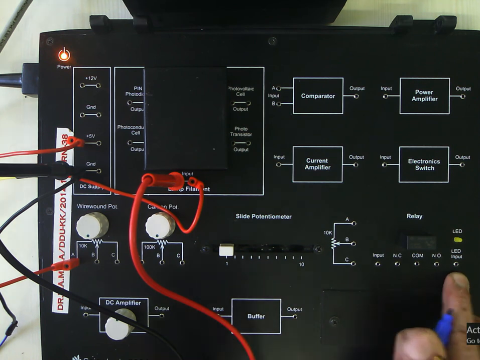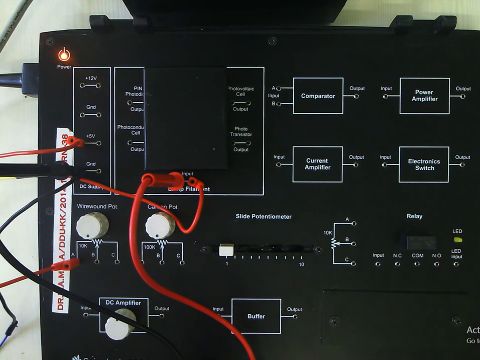The LED input is connected directly to the anode of the LED, and the cathode is connected to ground through a resistance, so that you do not allow a damaging current to pass through the LED.